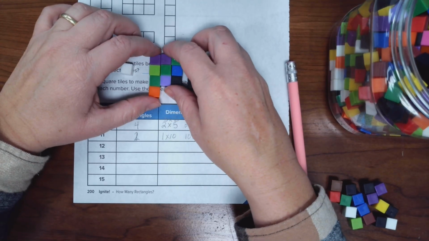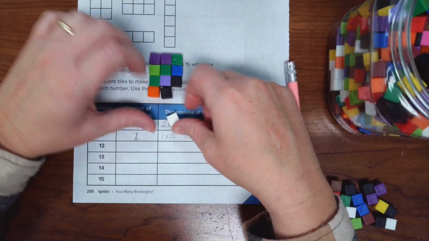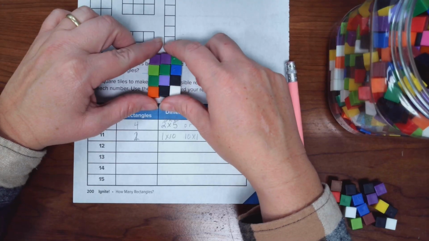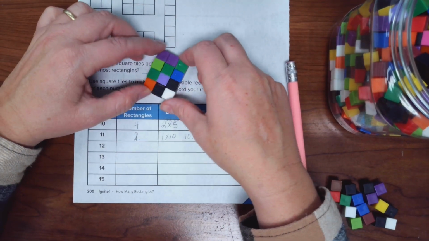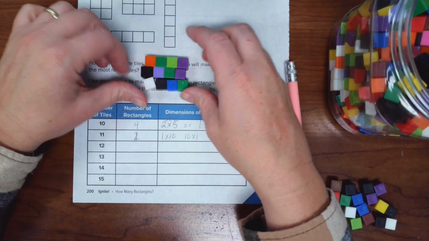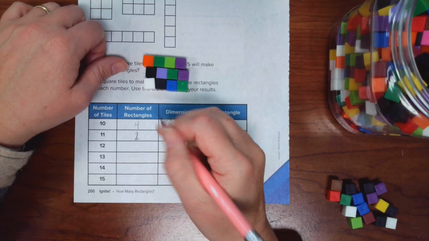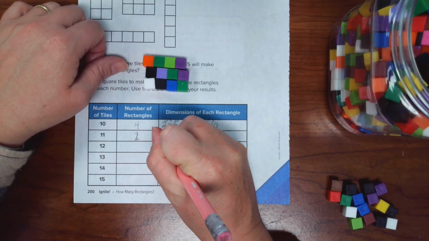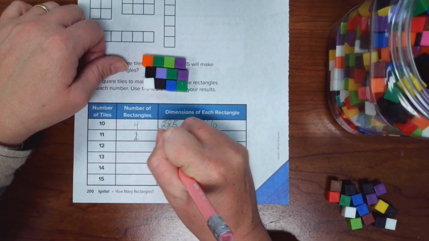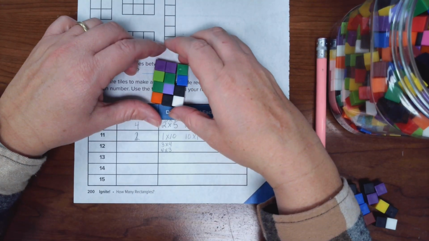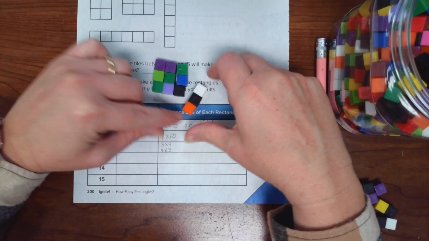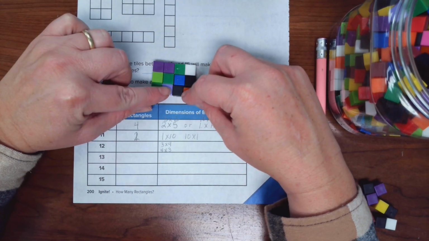Let's see. I'm just trying to make a rectangle. Oh, look at this. Aha! 4 and 3. I can twist it and do 3 and 4. So there's 1. I'm going to go ahead and write that down here. 3 times 4 and 4 times 3. Okay. I wonder if I can do rows of... I already did rows of 4, but I can't.